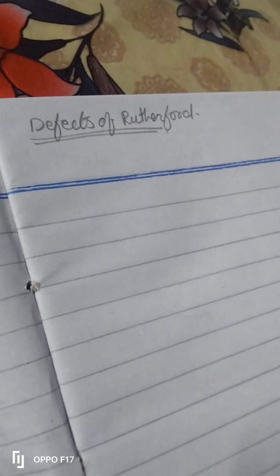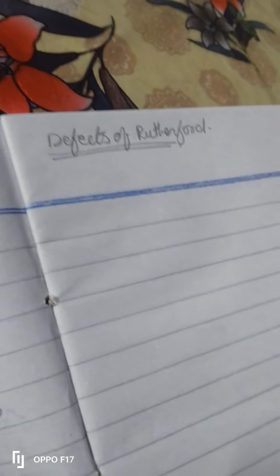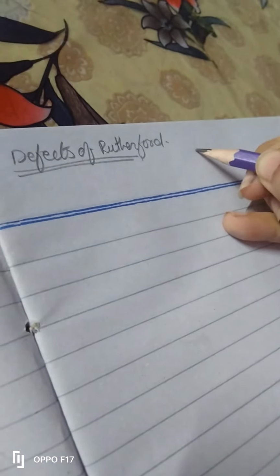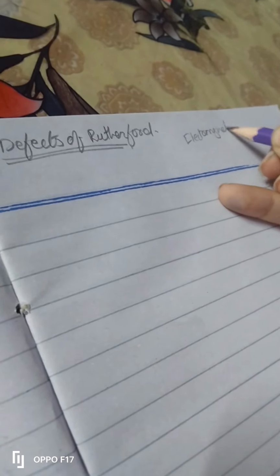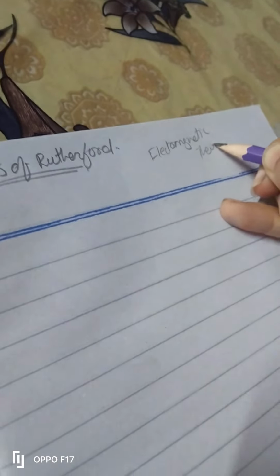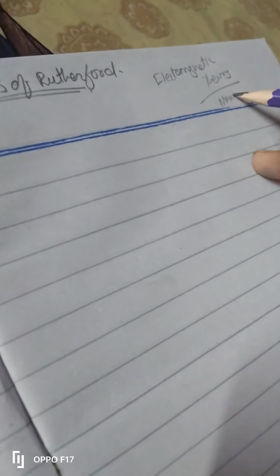Now we will talk about the defects of Rutherford's model. When Rutherford gave this theory, there was another famous theory known as the electromagnetic theory, given by Maxwell.